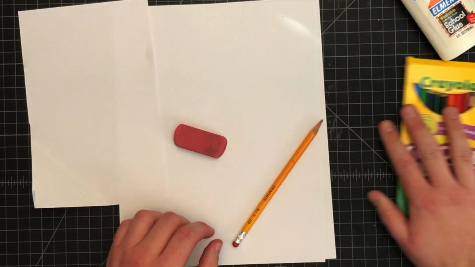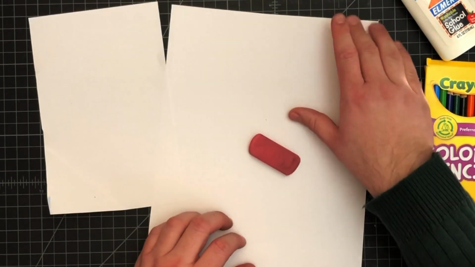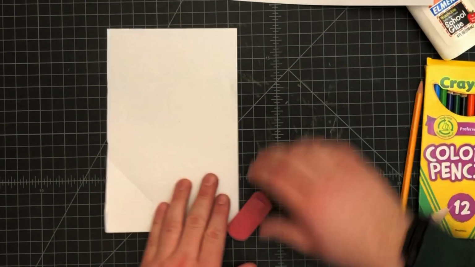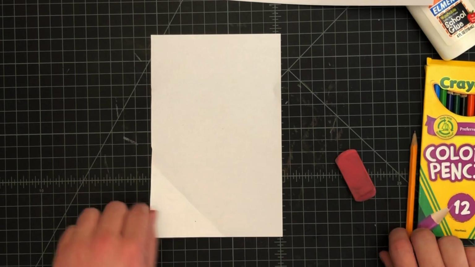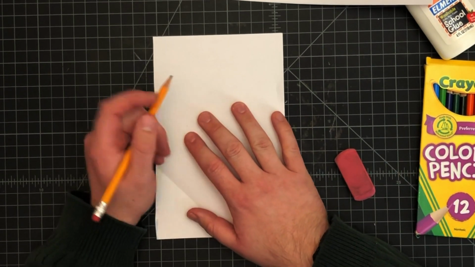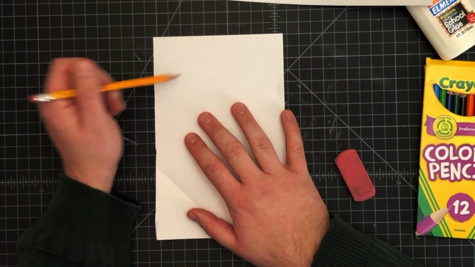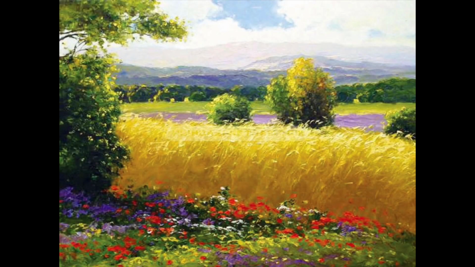All right, let's get started. Set the two pieces of paper off to the side for a second, and you're going to focus on the scratch piece of paper. What you're going to need to do is quickly draw out a landscape that you want to work with.